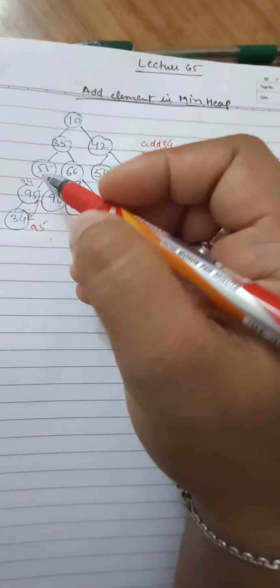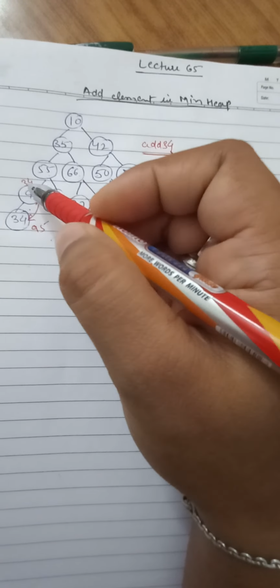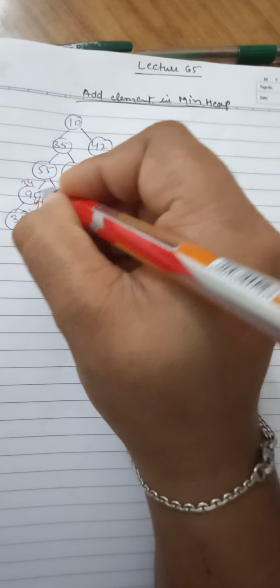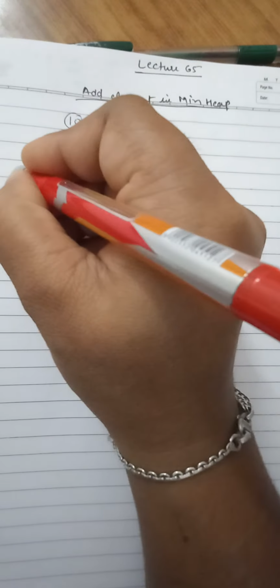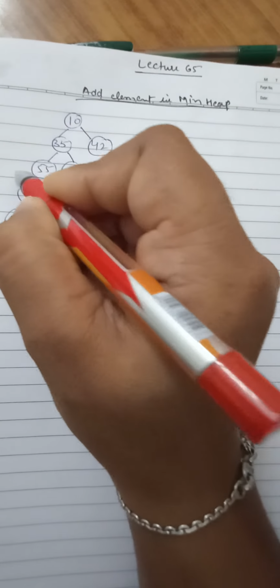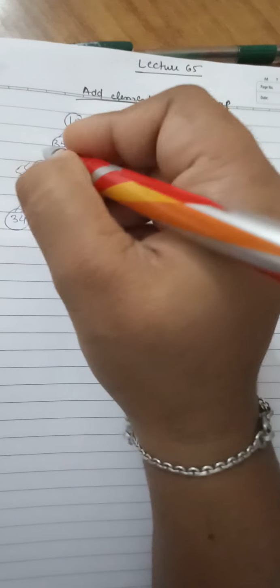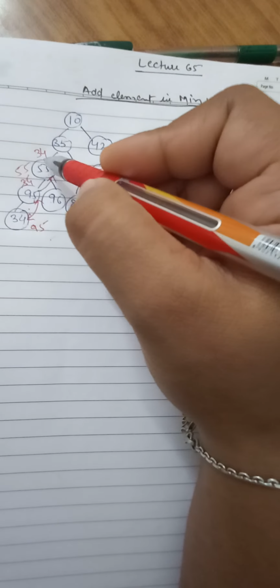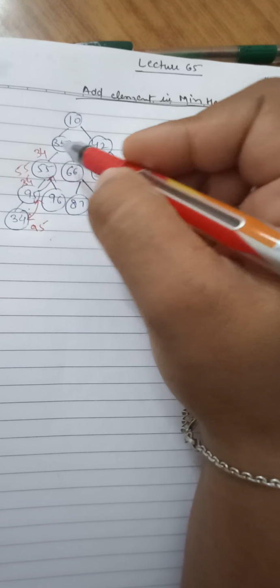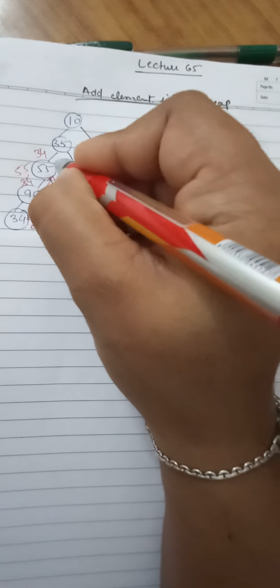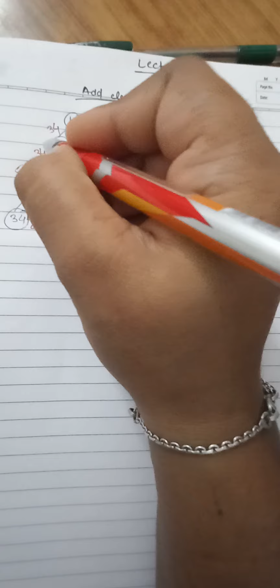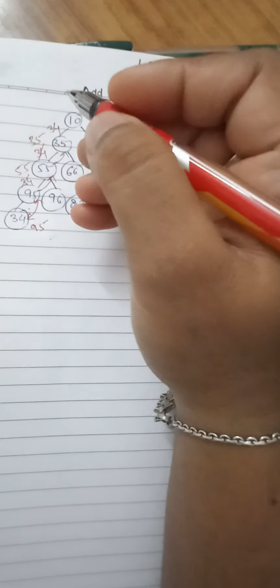Again the parent is more and the child is less, so it goes up again. 55 will come here and 34 will go there. Again the child is less and the parent is more, so 34 will come here and 35 will come here.